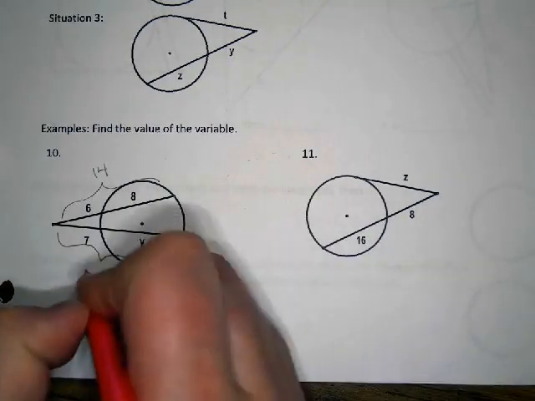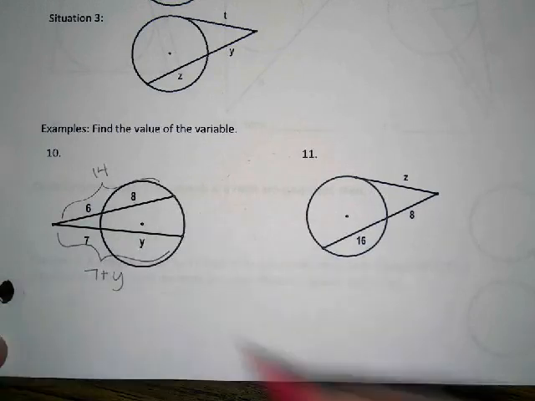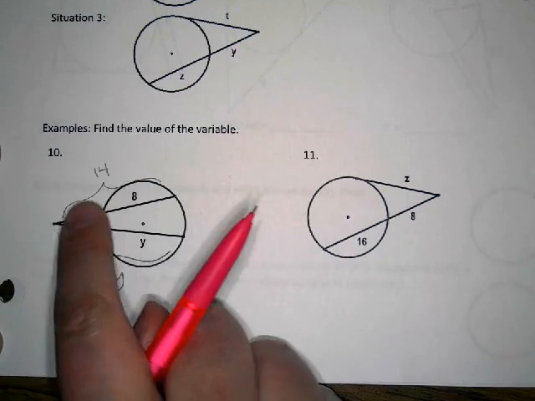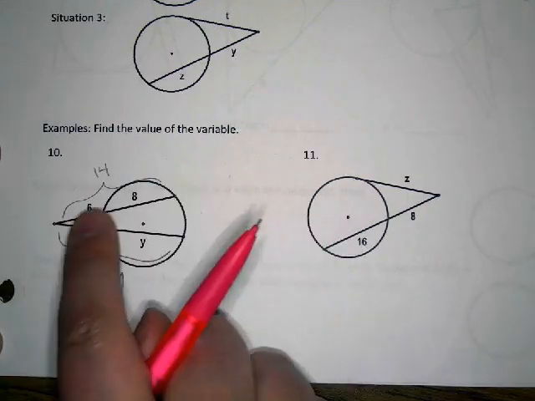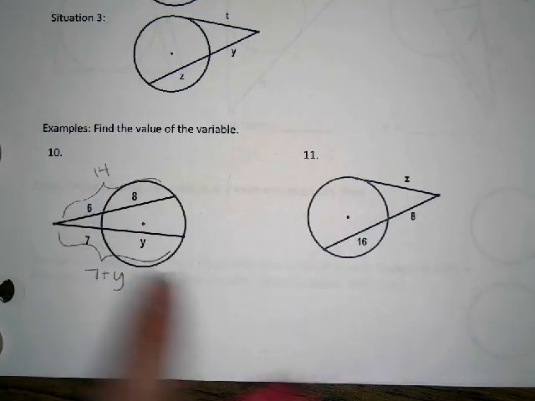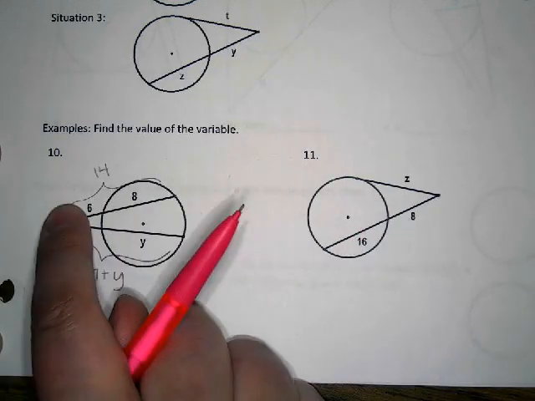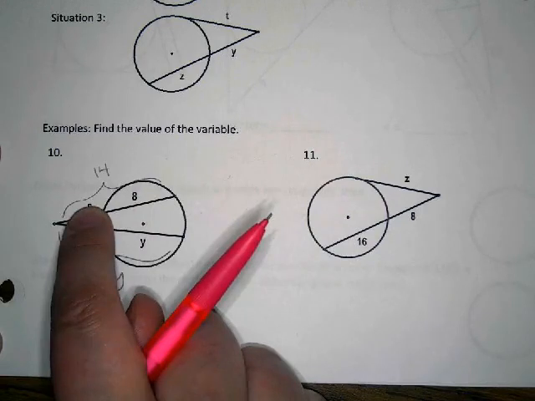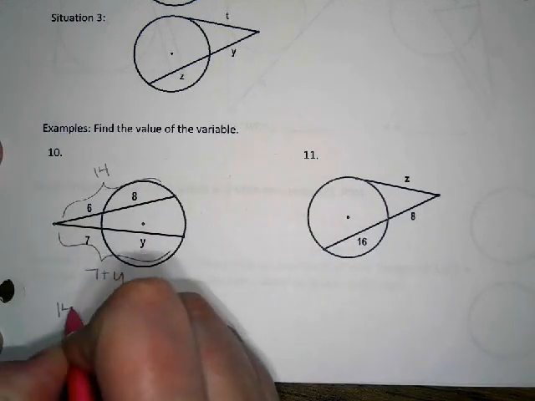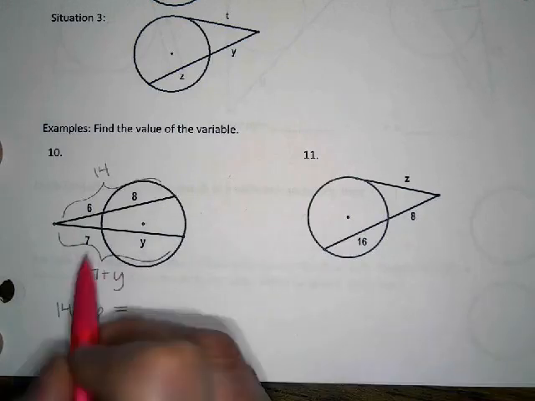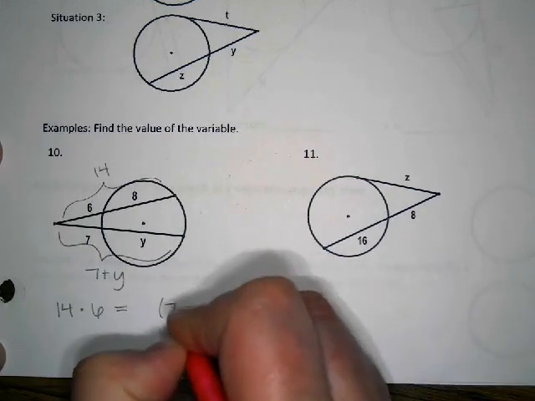So I'm going to follow the formula: the entire length multiplied by the outside piece, the entire length multiplied by the outside piece. So for this one, it's going to be 14 times 6 equals the entire thing, which is 7 plus y, times the outside piece, which is 7.